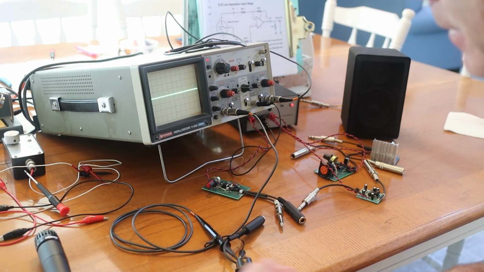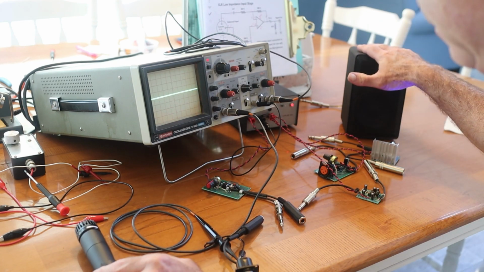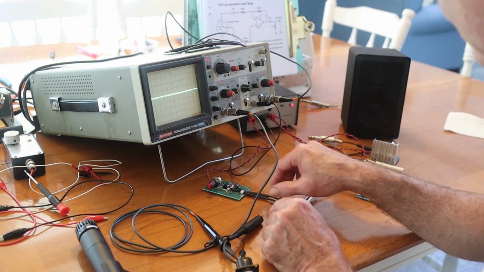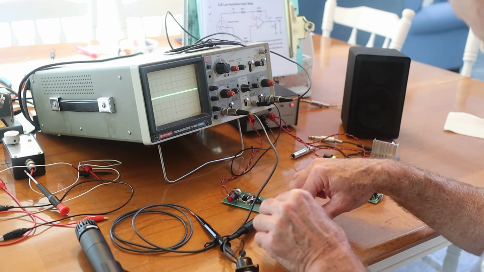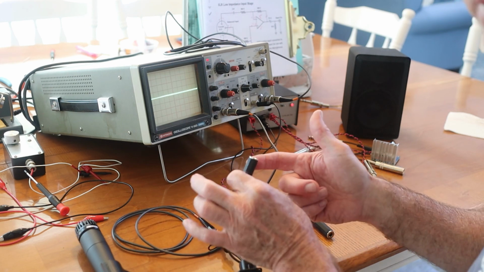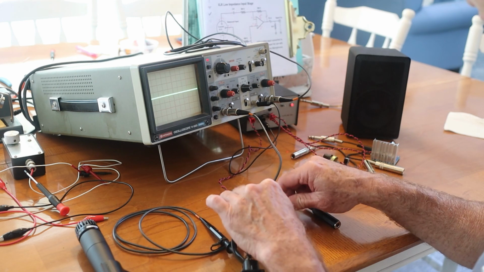All right, so let's see what happens when we take the SM57, instead of plugging it directly to a speaker, and plug it into a preamplifier. So here's an unbalanced preamplifier I built with some components on hand. This is the unbalanced output from the XLR cable, so directly from the XLR, we plug it right into the preamp.